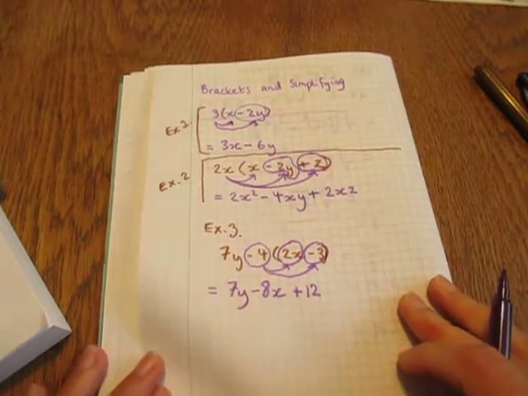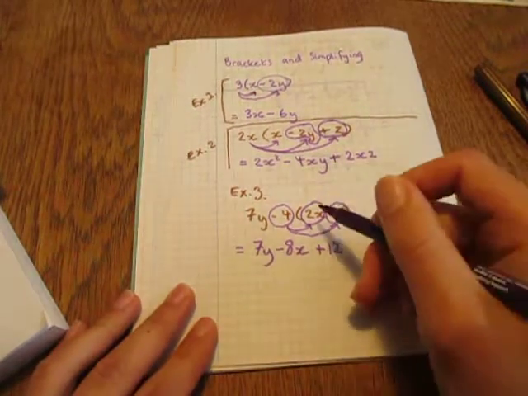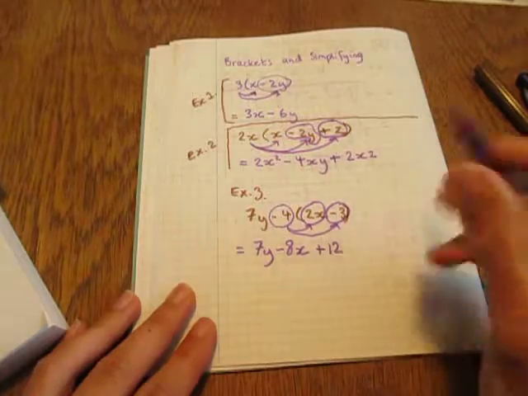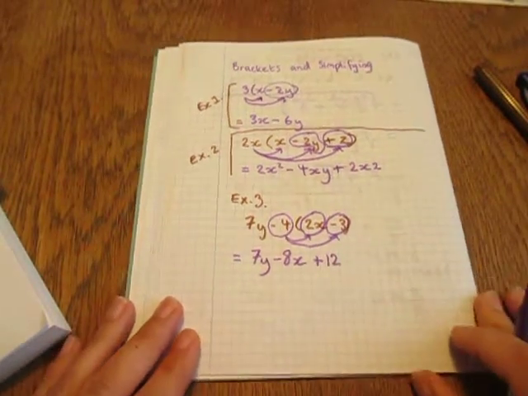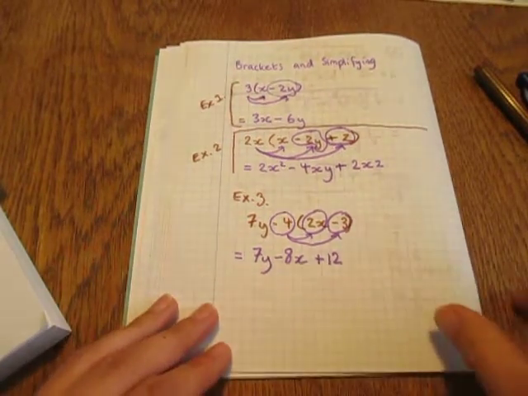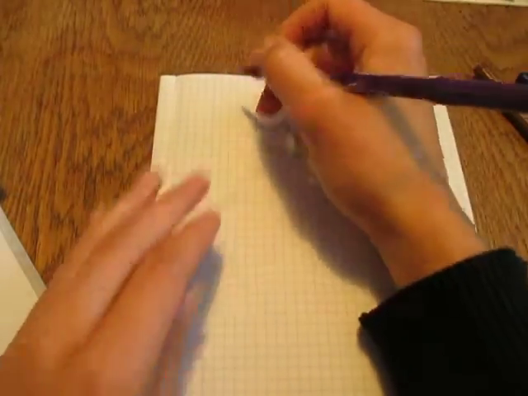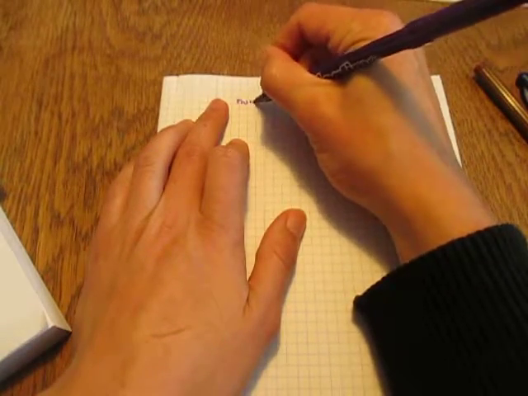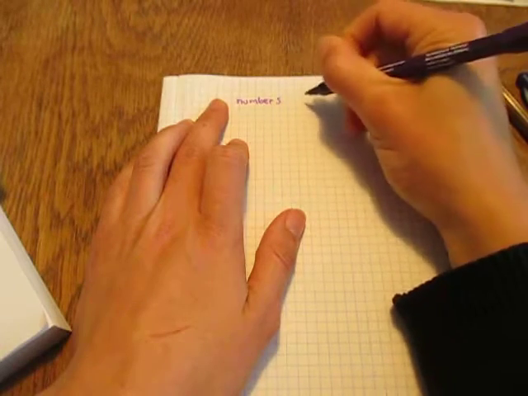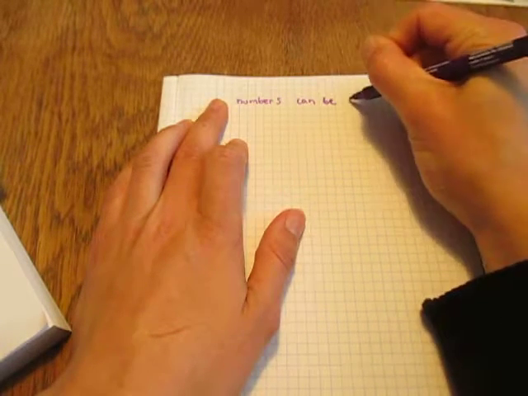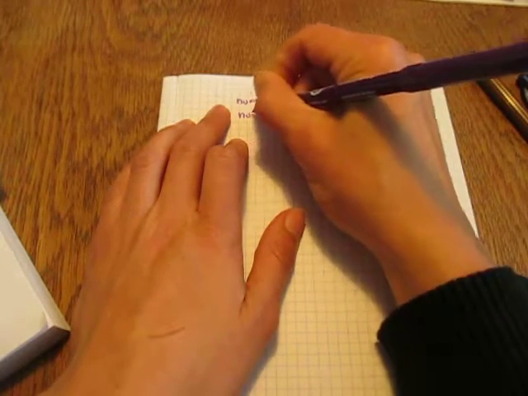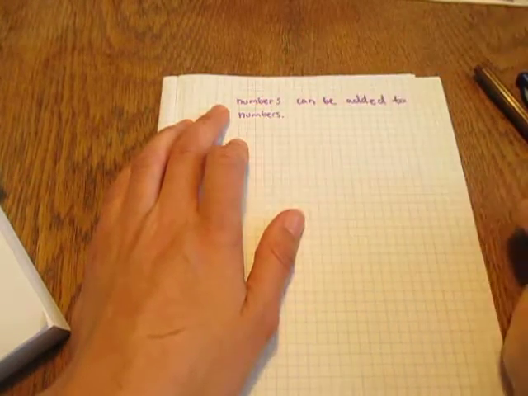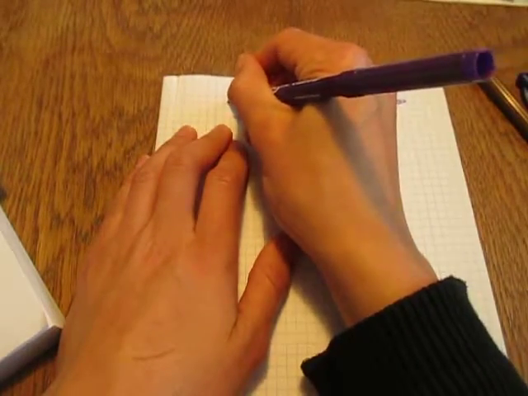And then they go through some rules here. When you're adding or subtracting, not everything can be added together. So, in general, numbers can be added to numbers. It's the first point.